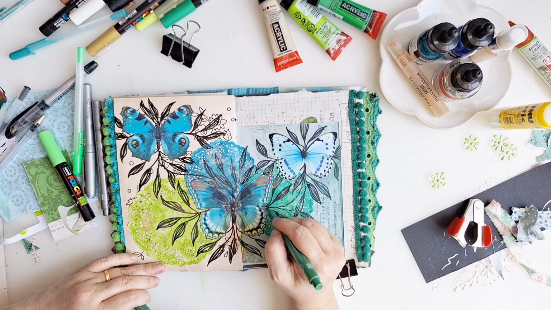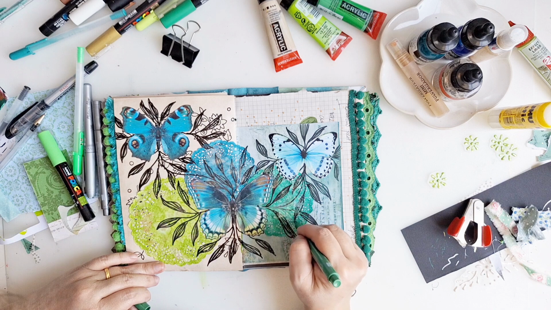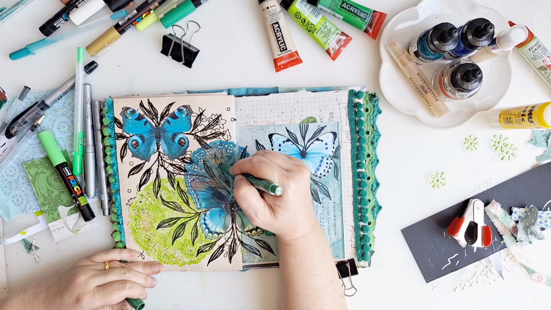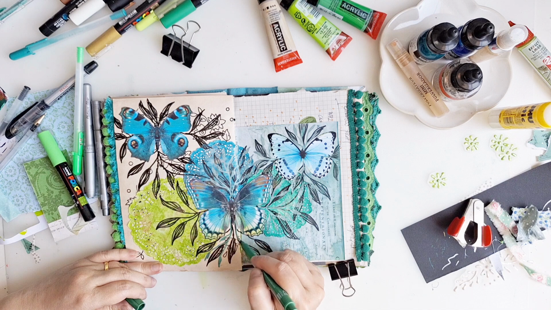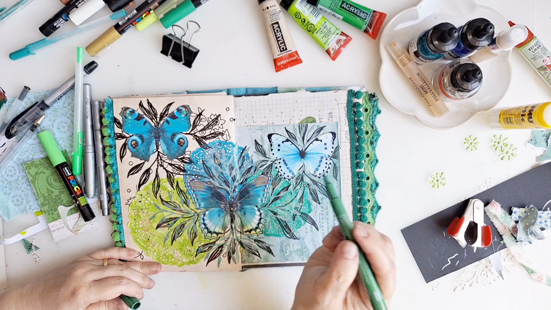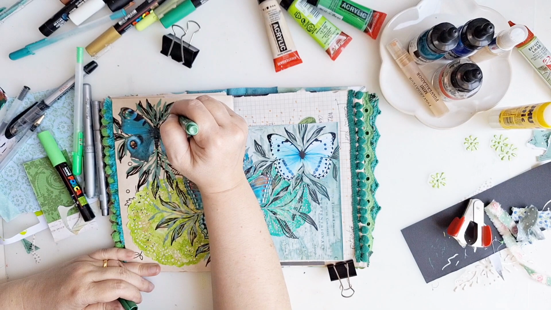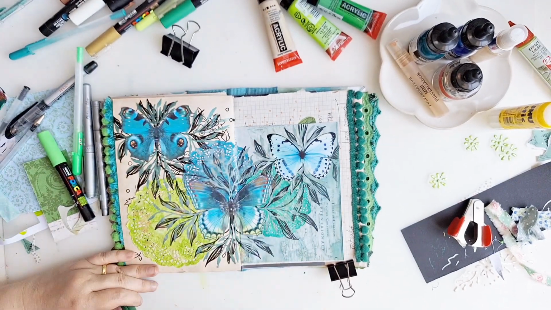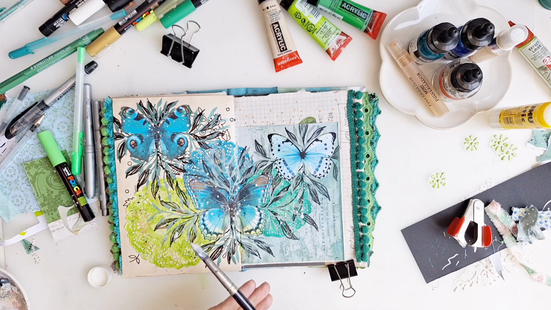And then I'm gonna also add a second layer of leaves similarly to the first spread. So the ideas are similar between the two spreads, but they are executed differently. So I'm again using a metallic green pen to make the small leaves, and to finalize this spread I'm gonna add some splashes of white acrylic paint to make everything more magical.